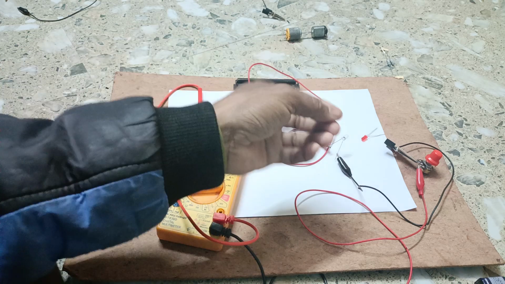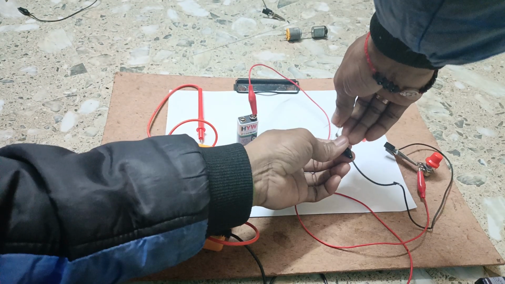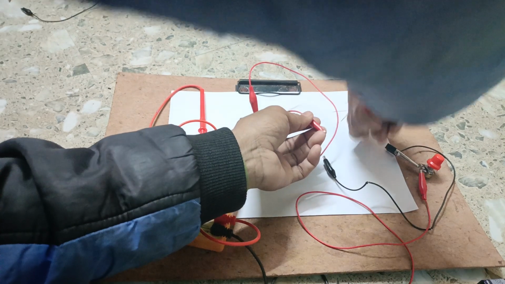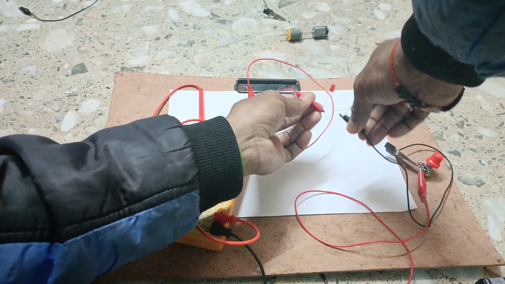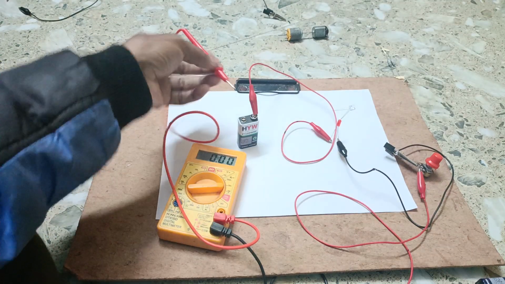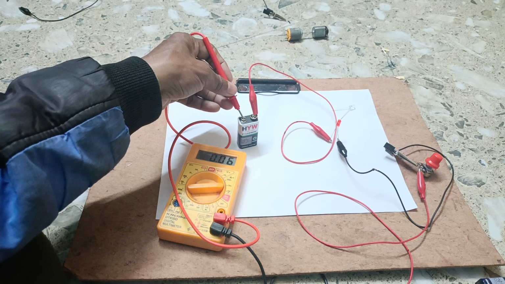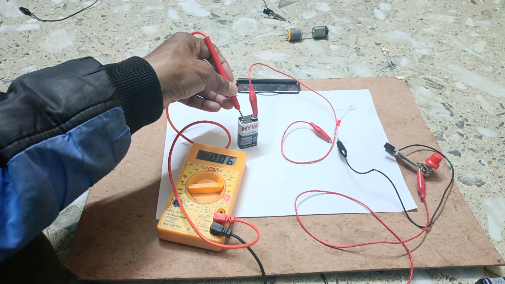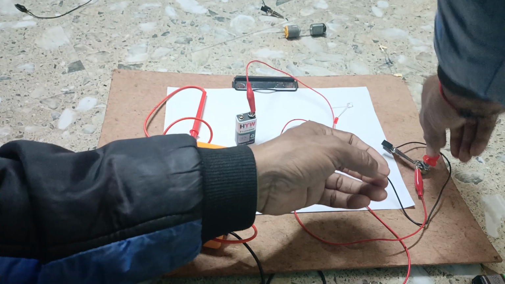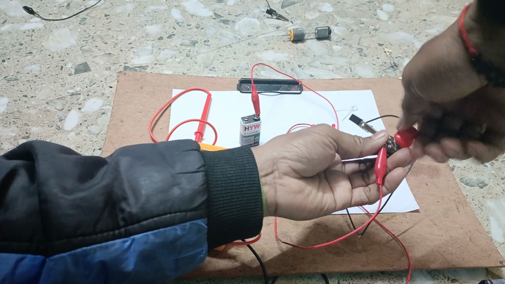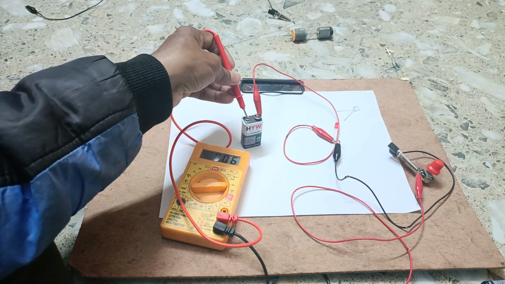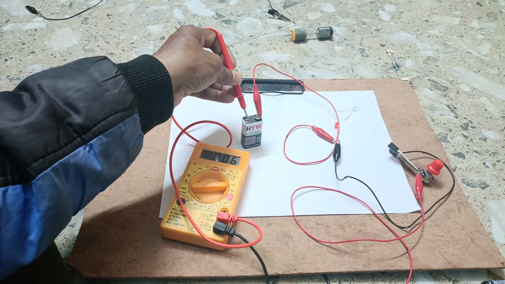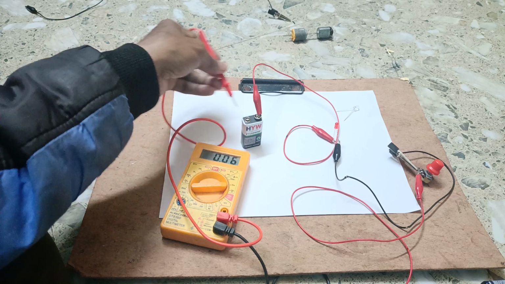We can change it with a different LED and notice the change in the current. This is the negative terminal and this is the positive terminal, and let's see how it works. You see, 0.06 milliampere current is passing through it now, right? Now if we change the resistance, you see we are changing the resistance. Now check how much current is passing through it. It is also 0.06 milliampere we are getting with this LED, right?